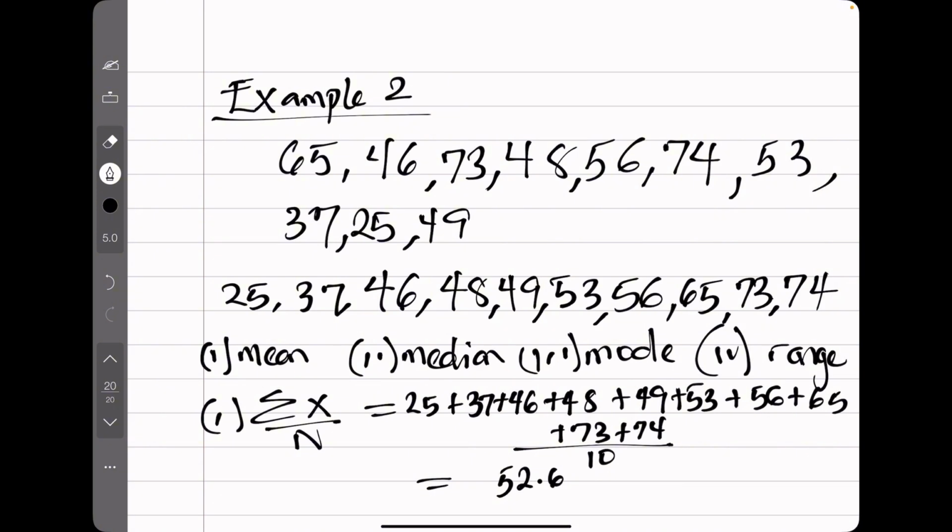You can do it to be sure again: 25 plus 37 plus 46 plus 48 plus 49 plus 53 plus 56 plus 65 plus 73 plus 74, divided by 10, is equal to 52.6. That's our value for our mean.